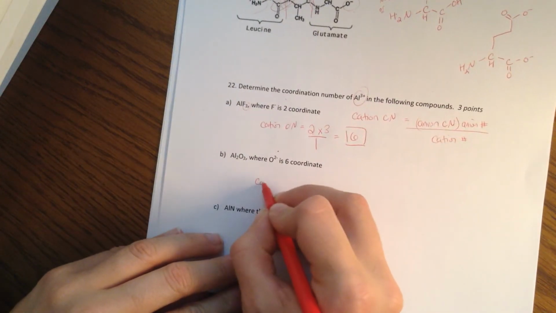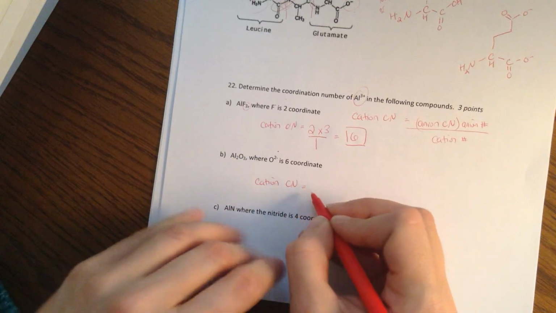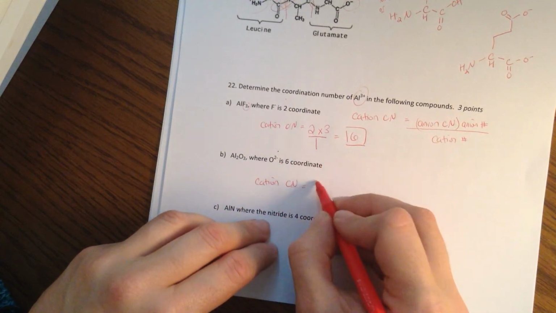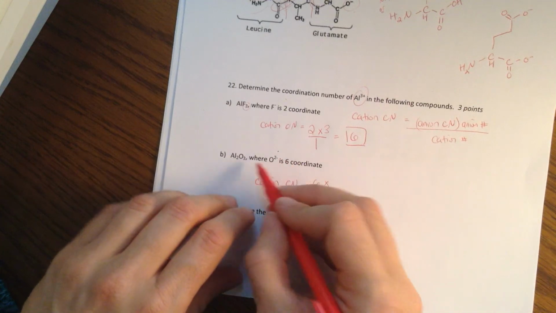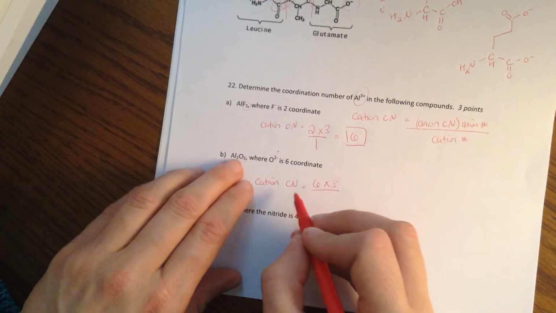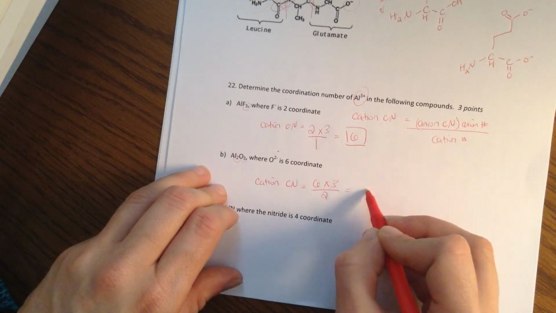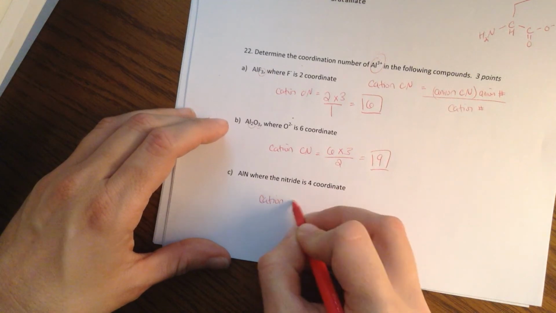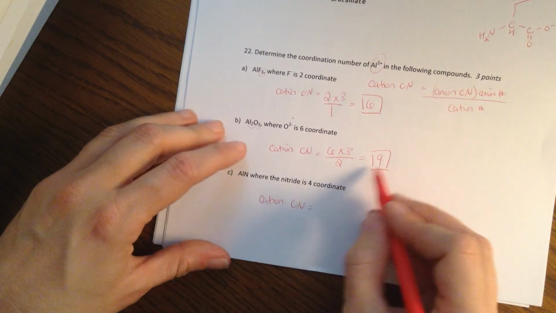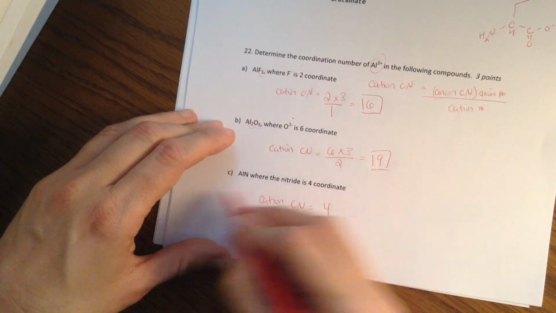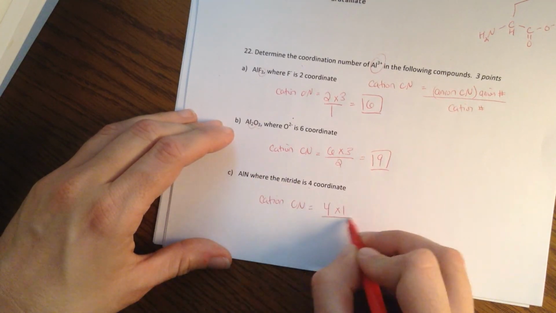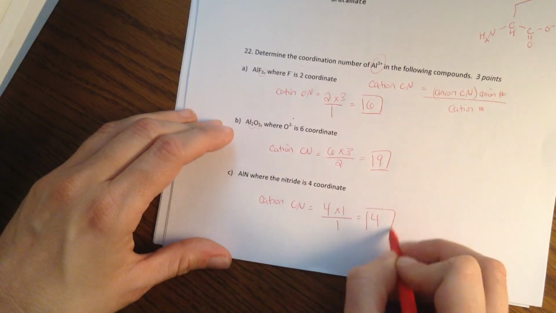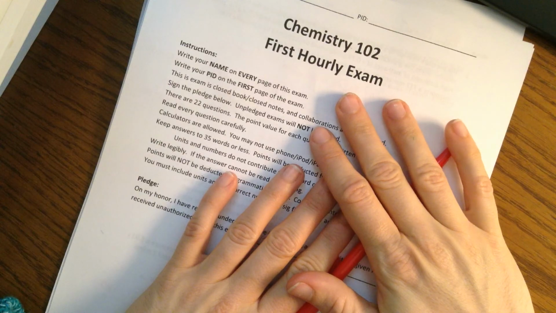For this one, the cation CN is equal to the anion coordination number 6 times whatever's going on with the anion in the formula, 3, divided by 2 to give us 9. Last one, the cation CN is equal to 4 coordinate times 1 divided by 1 to give us 4. All right, and we're done with the Chemistry 102 video key.